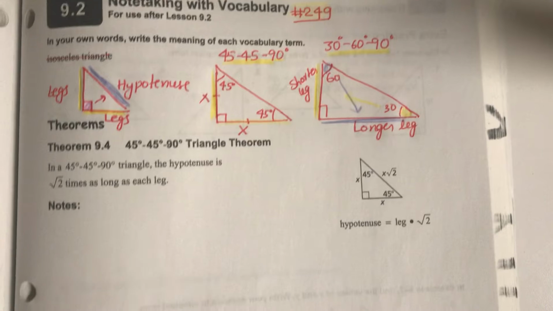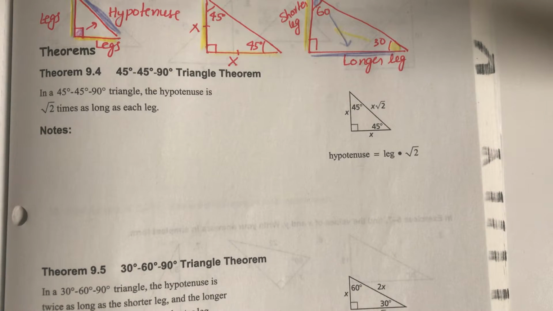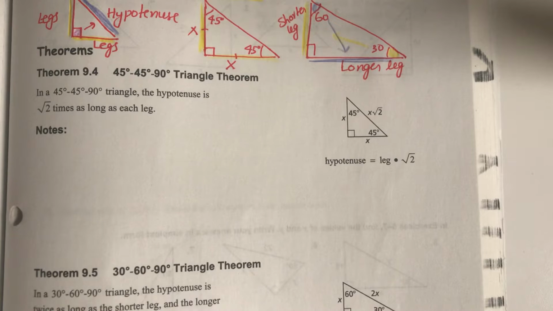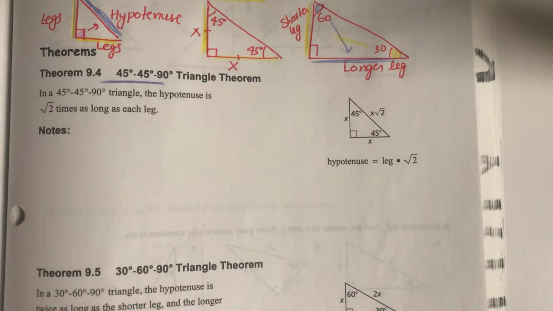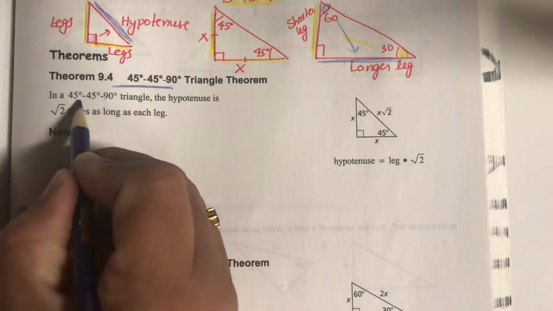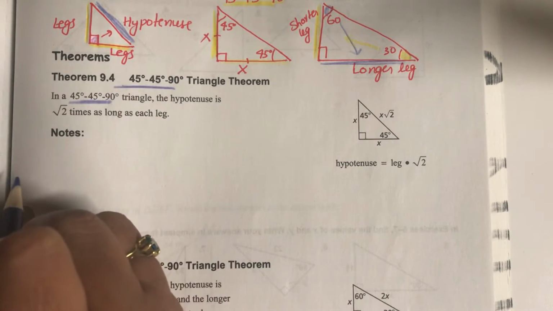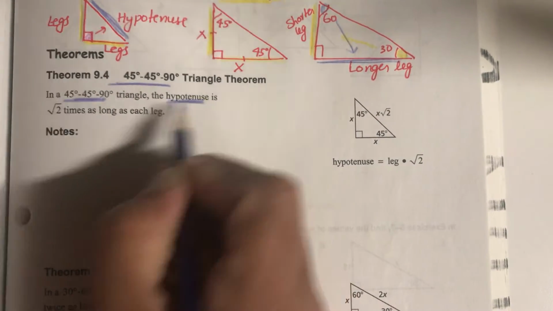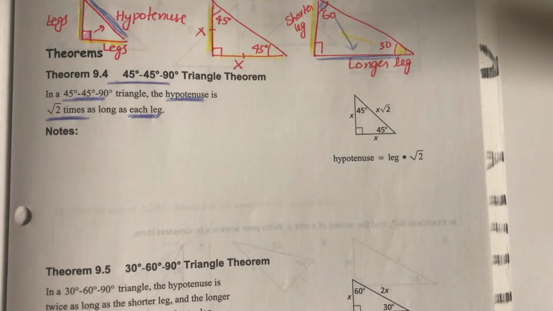So we're going to start with the very first theorem, that is the 45-45-90 degree triangle theorem. That's our very first theorem here. What does it say? In this kind of triangle where the angles are like these, the hypotenuse is √2 times as long as each leg. Now what does it mean?